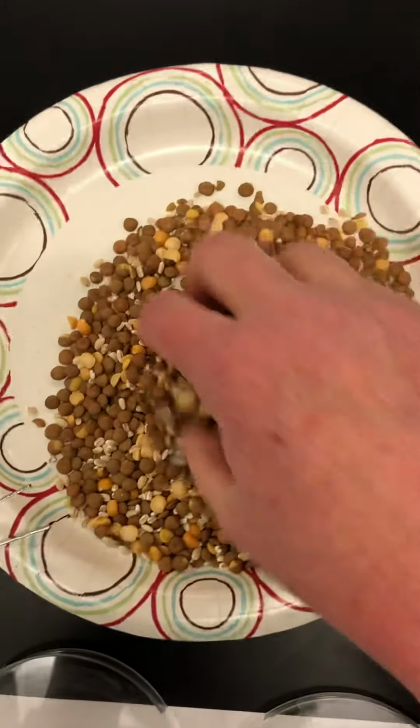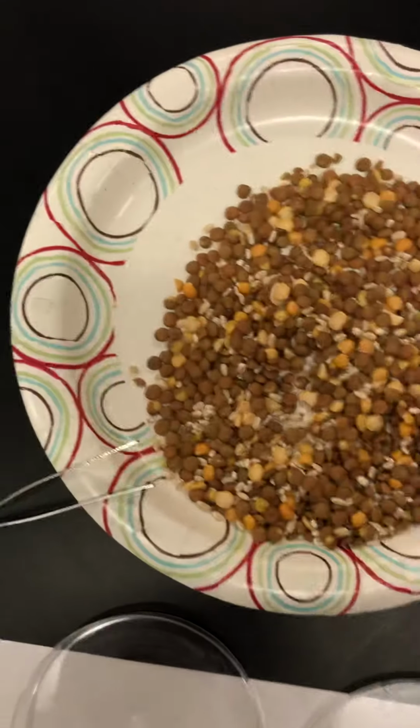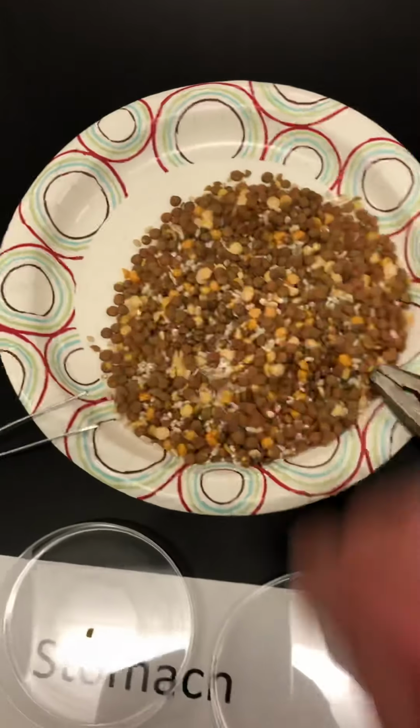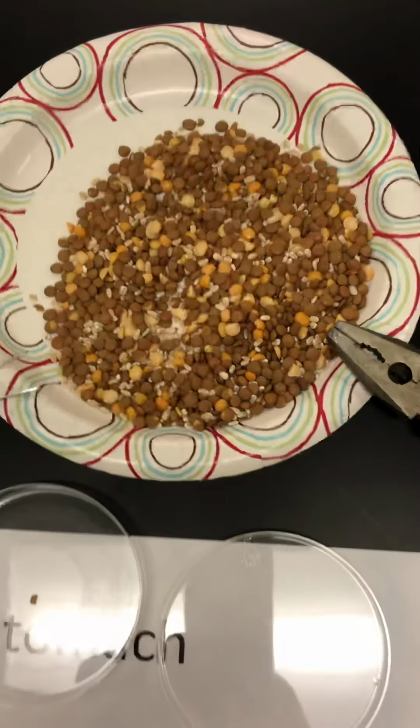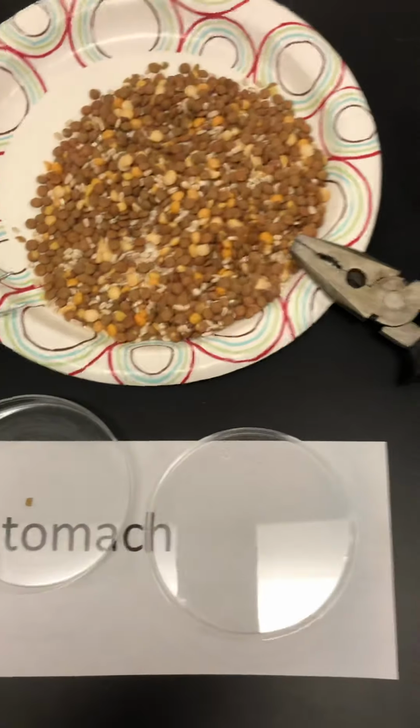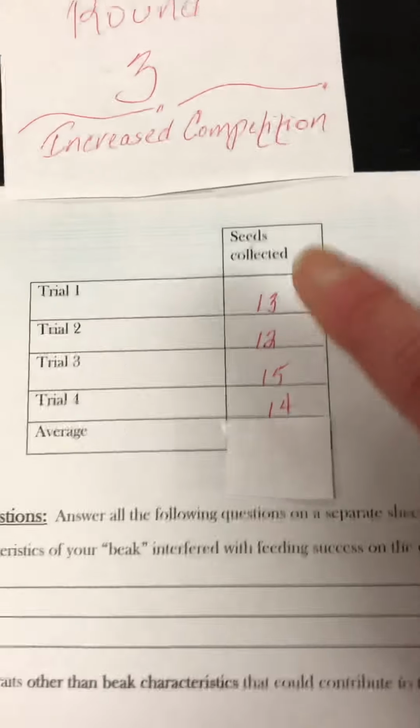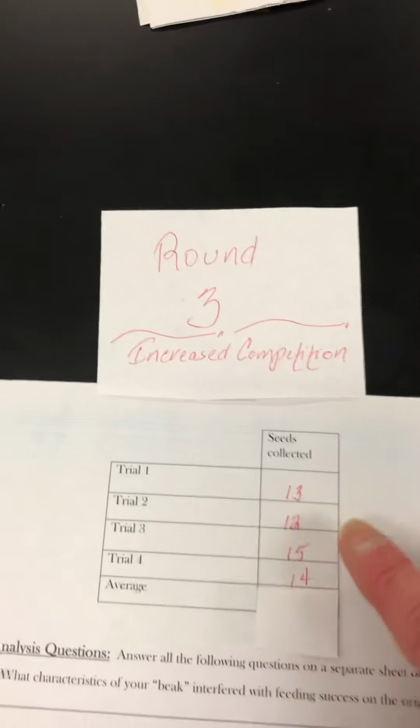So you still got the small seeds because we didn't use any of the large. And you're going to have 10 kids trying to eat from this one plate. And they've all got their own stomach and so on. So at the end of that round, the group that I use their data, okay, so now they've got, here we are, round 3, increased competition.